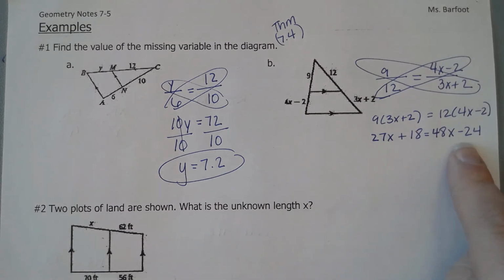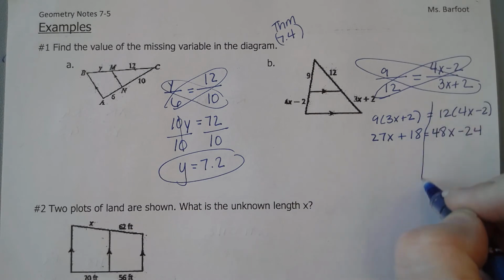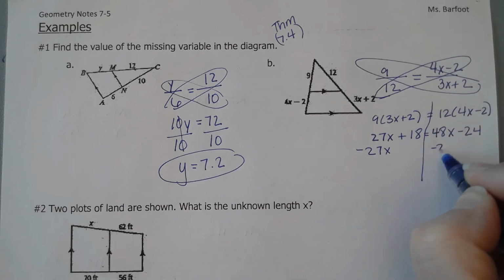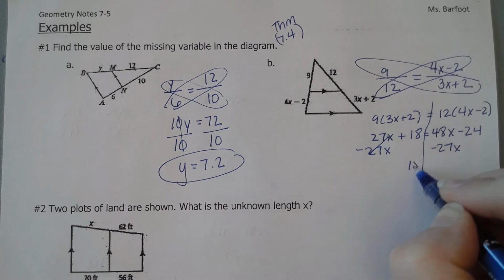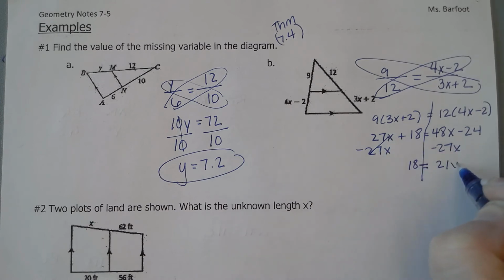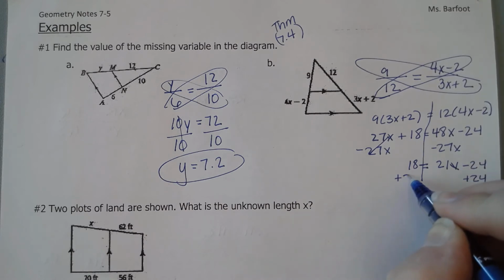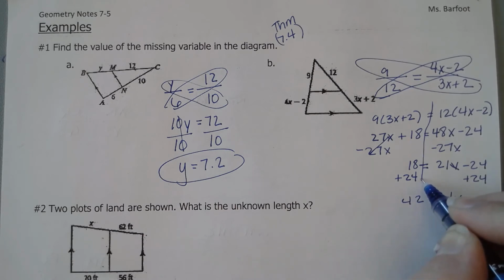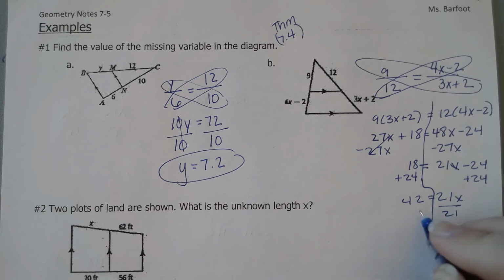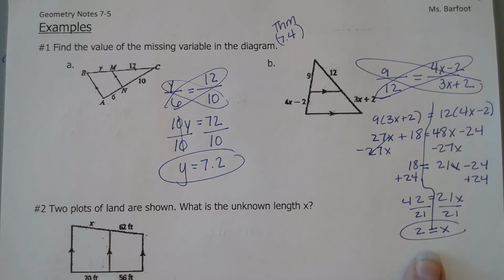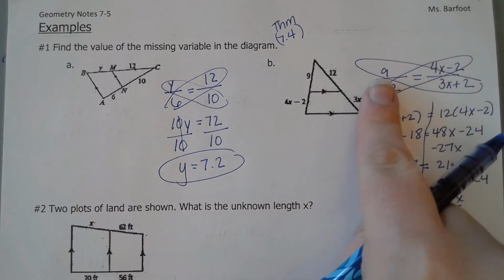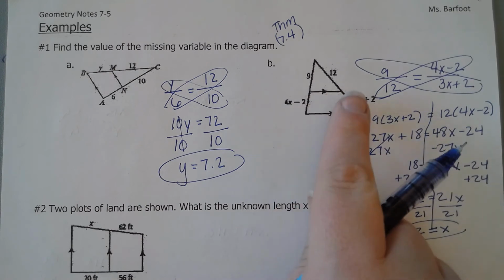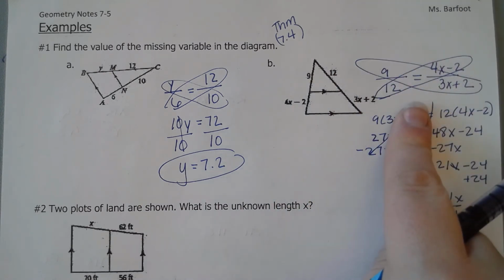From here, I'm going to combine my like terms by subtracting 27x on both sides. 18 equals 21x minus 24. Add 24 to both sides. 42 equals 21x. Divide both sides by 21. 2 equals x. This part is nothing new from what we've been doing. What's new is really just the setup, recognizing that because these are parallel, these match up, set up your proportion.